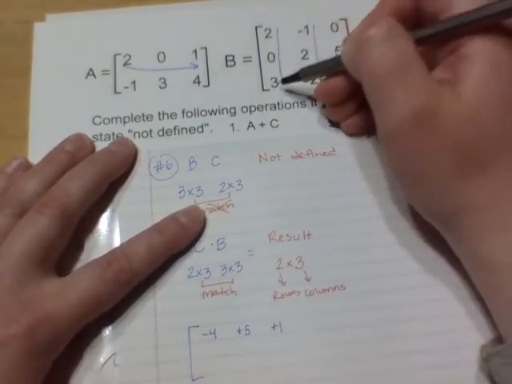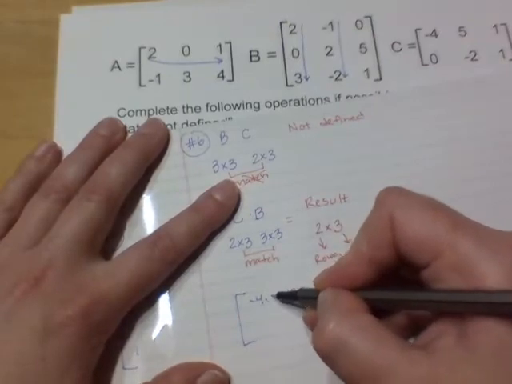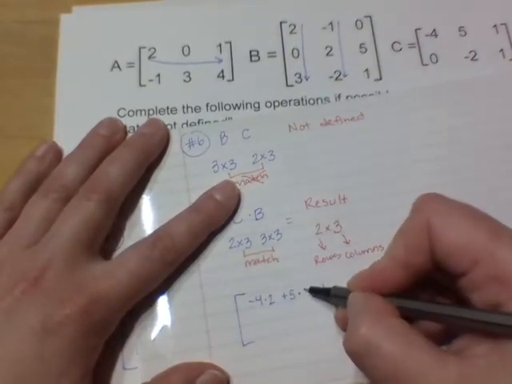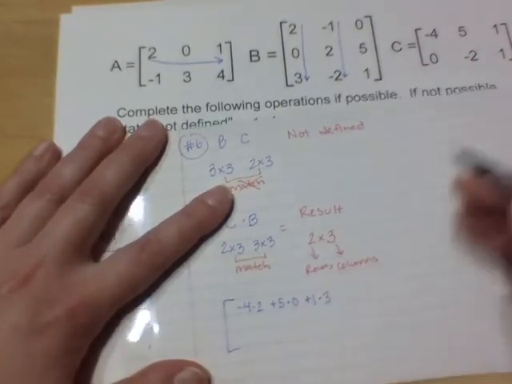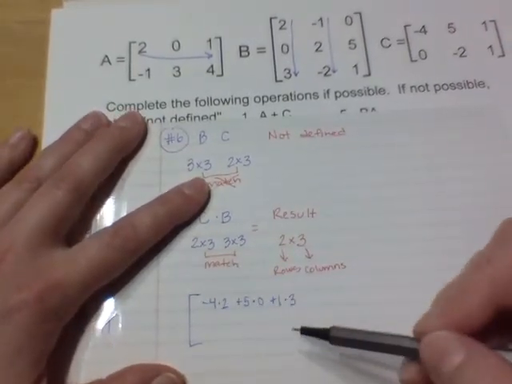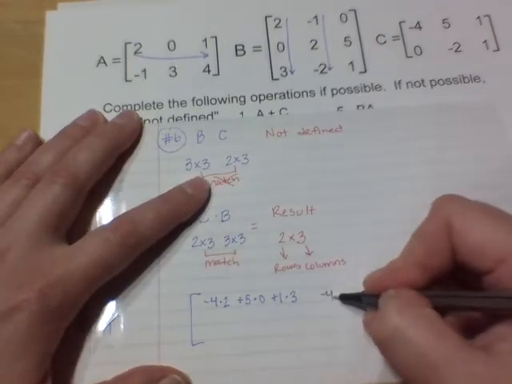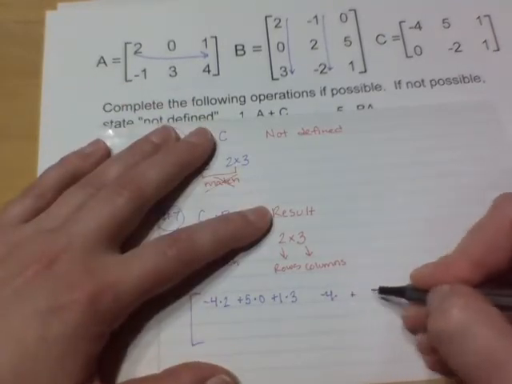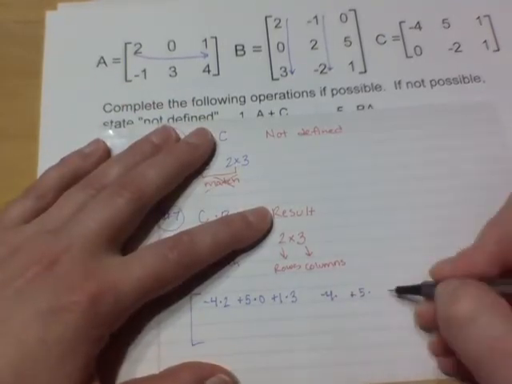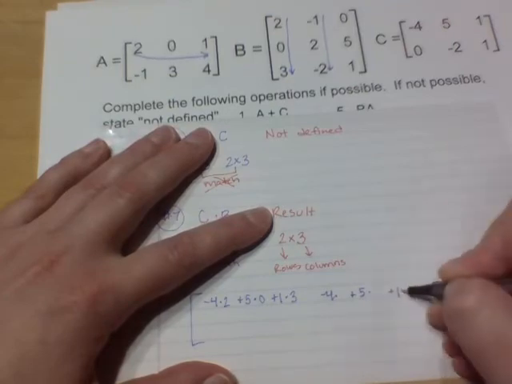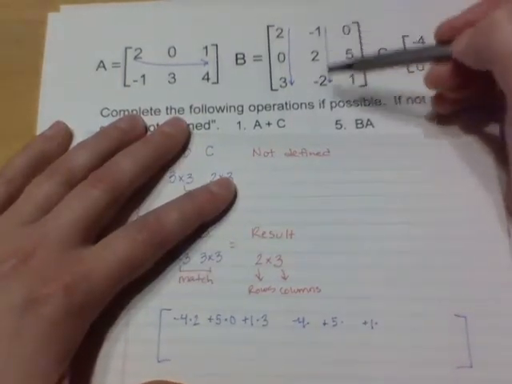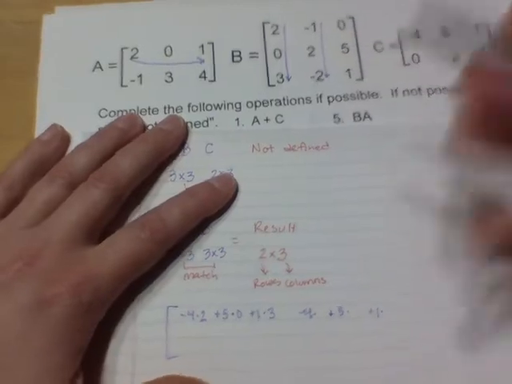So 2, 0, and 3. So -4 times 2, 5 times 0, and 1 times 3 is going to be that first row, first column. Then we do the same row, so we're still going to do -4 times something, plus 5 times something, plus 1 times something, and that's going to be this row. So -1, 2, -2.